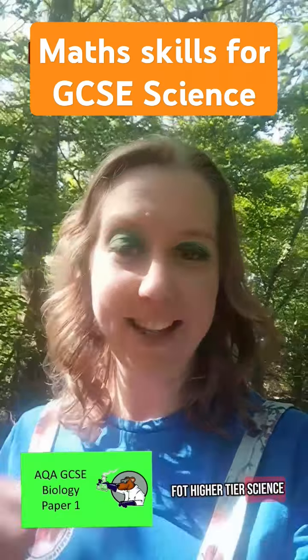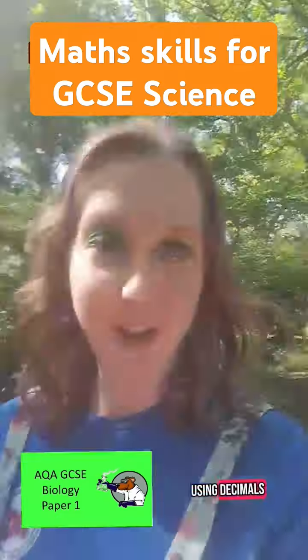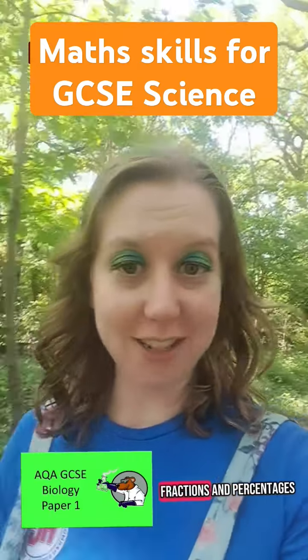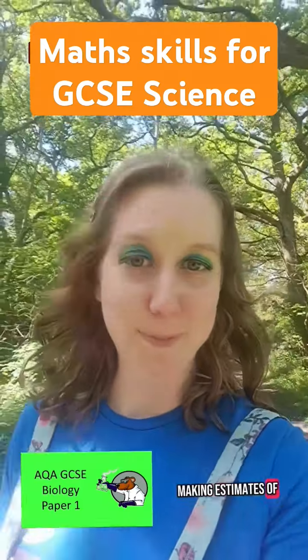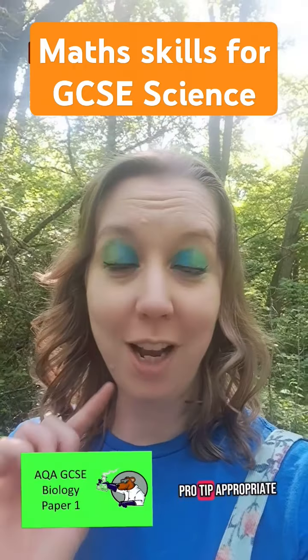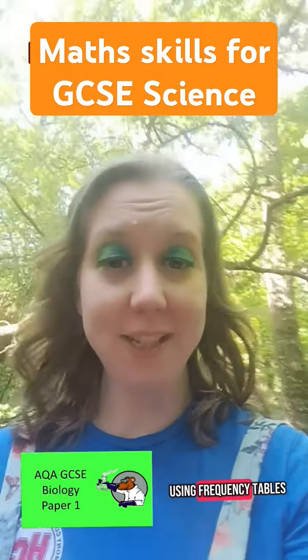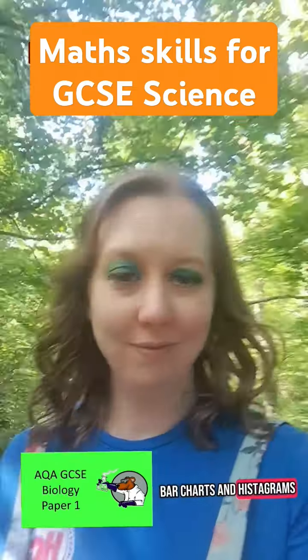For higher tier science, the math skills have to be at least a GCSE foundation. So that includes using standard form, ratios, fractions and percentages, making estimates of simple calculations, rounding to an appropriate number of significant figures. Pro tip, appropriate means the same number that they've used in the question. Calculating and using frequency tables, bar charts and histograms.